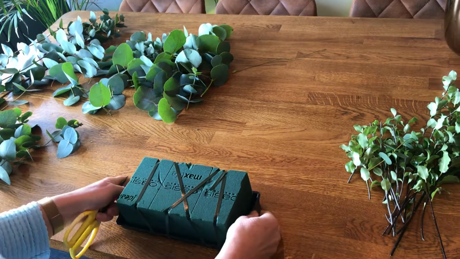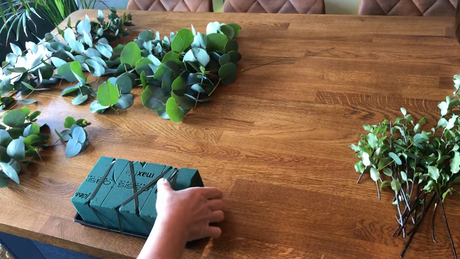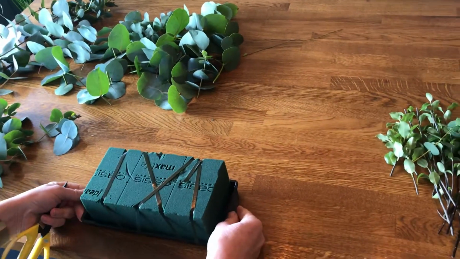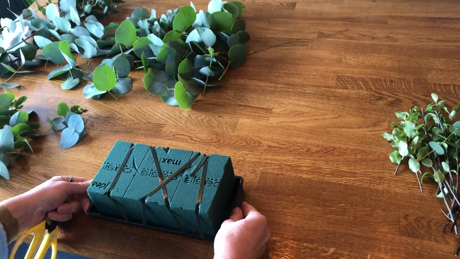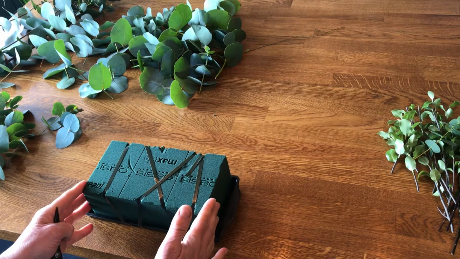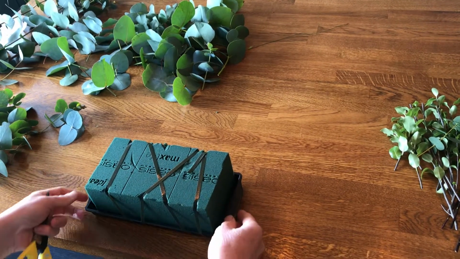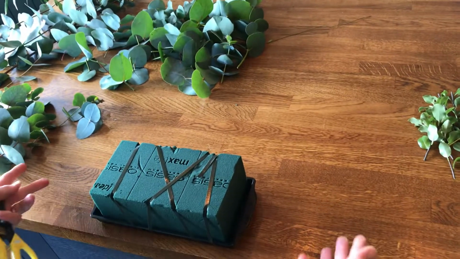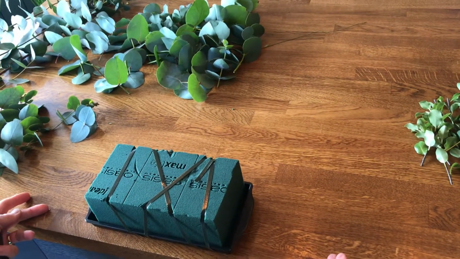Okay, so we've got our oasis sitting in the tray, secured with the pot tape, and we're now ready to add some foliage to the design. Now we're doing a small top table design here. We're constrained by our budget. We've only got a small budget for flowers, but your clients might well be restricted as well.